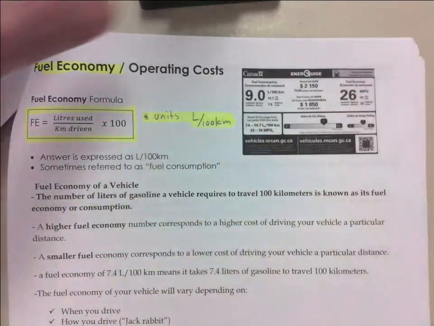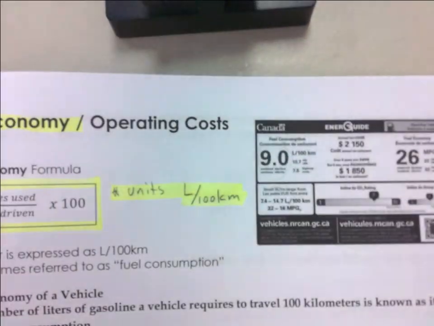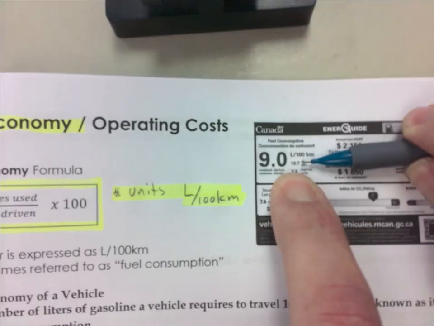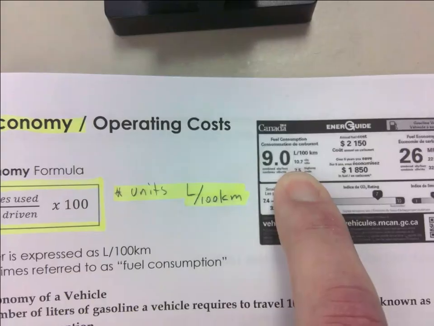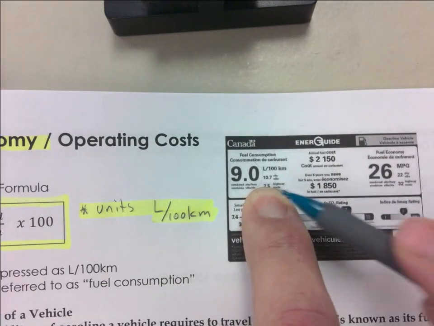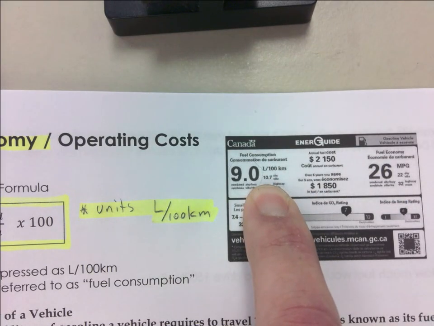But really, what are most of us going to use? You're going to use the 10.7, which is very blurry. Sorry about that. You're probably going to use that 10.7, that 11 liters per 100 kilometers you drive, because we're mostly in the city, right, for most of us. And why is it more in the city?